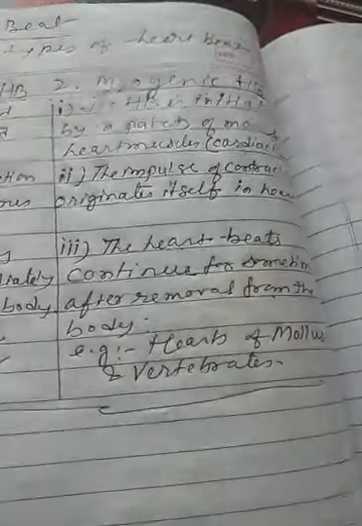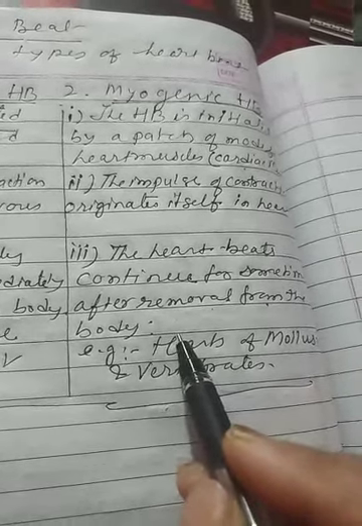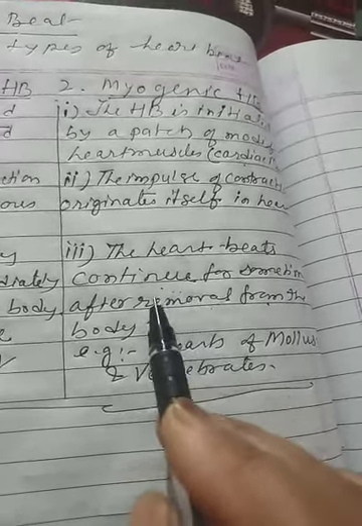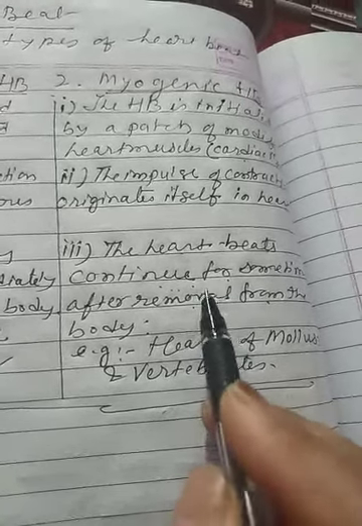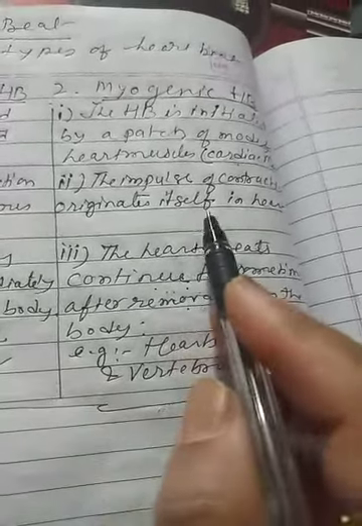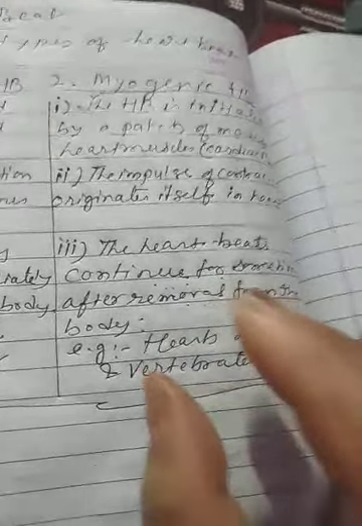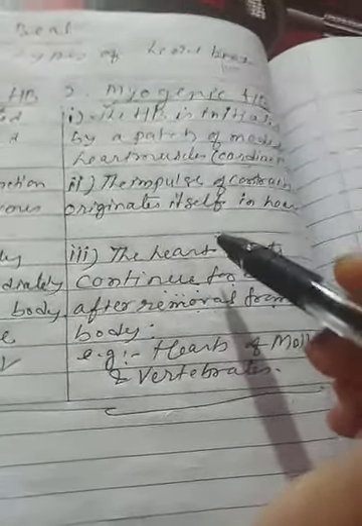So why is the human heart called myogenic heart? Reply. Because it continues to beat for some time after removal. Because the human heartbeat is myogenic, that is initiated from some modified heart muscles or itself. Because the human heart has which type of heartbeat? Myogenic heartbeat. Clear?